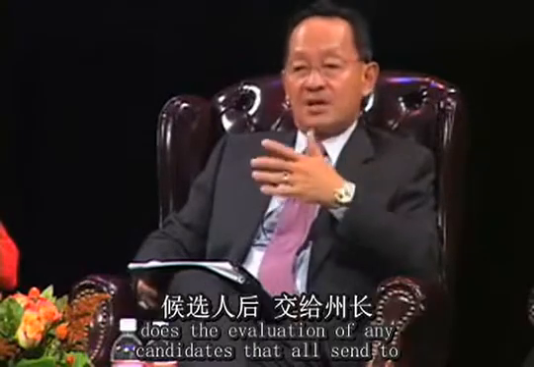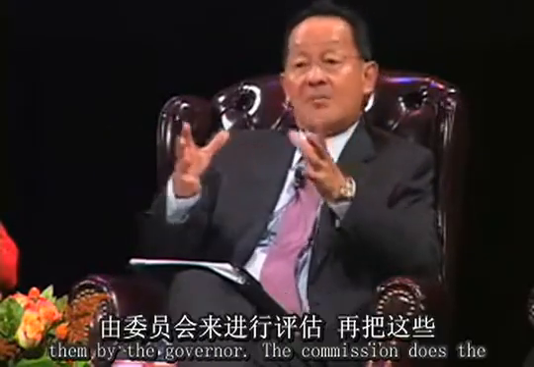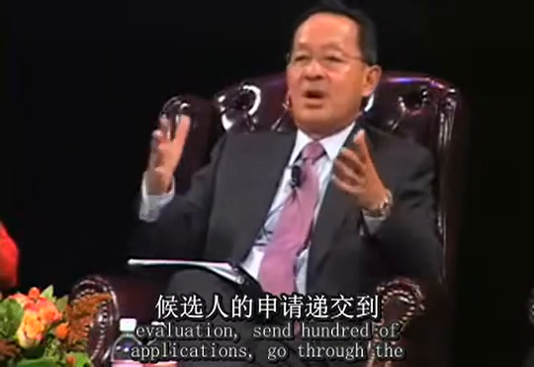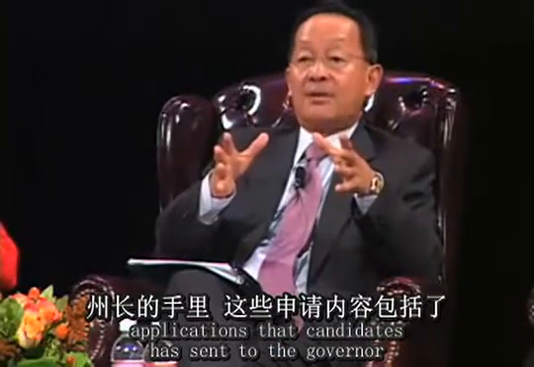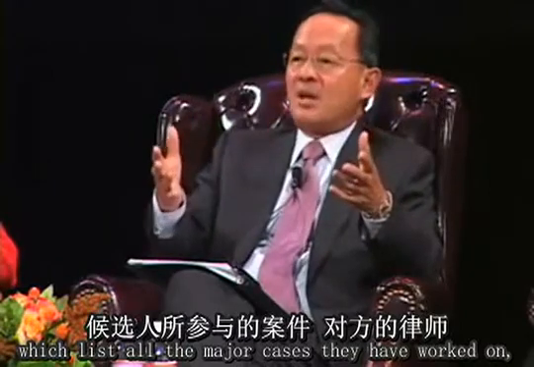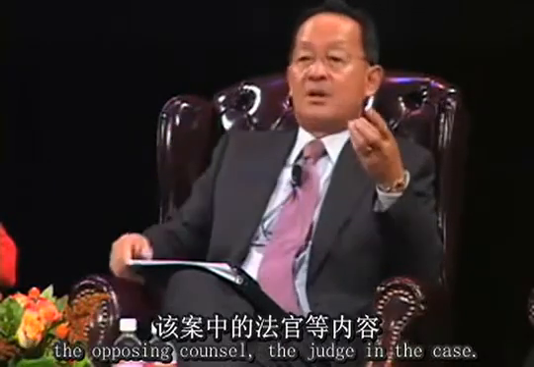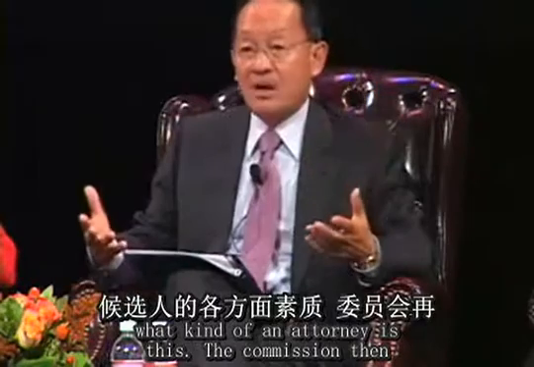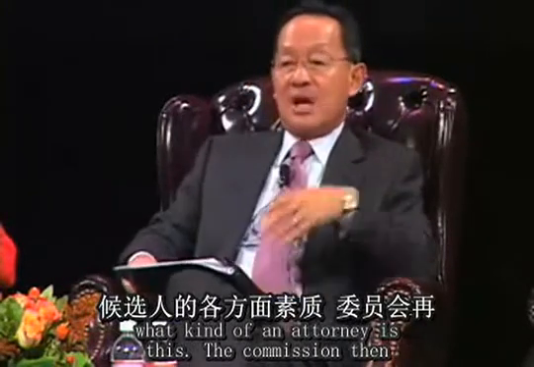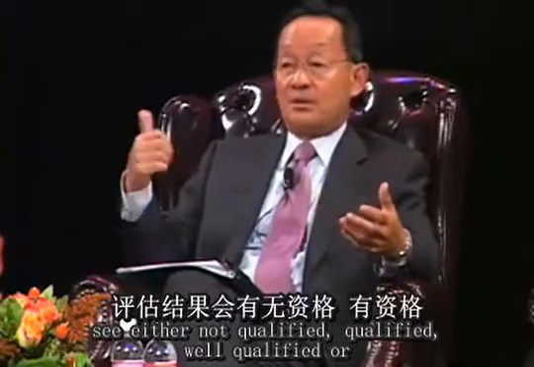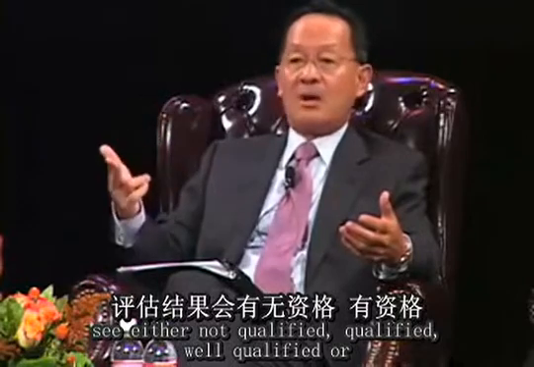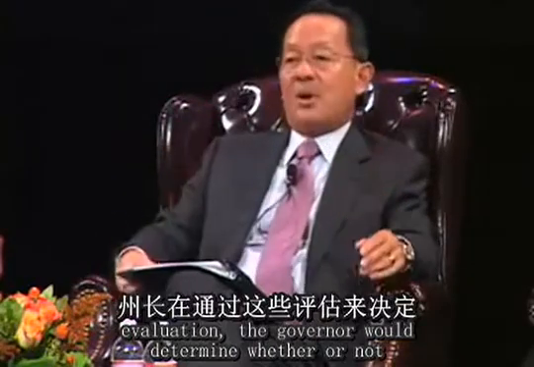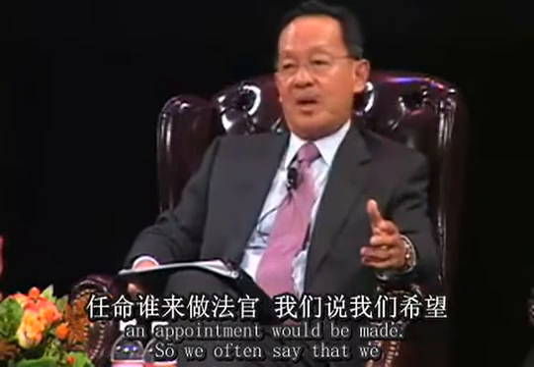The commission sends out hundreds of applications, goes through the application that the candidate has sent to the governor, which lists all the major cases that they have worked on, the opposing counsel, and the judge in the case, and the commission talks to all those people and asks, what kind of an attorney is this? The commission then gives an evaluation to the governor's office. It's either not qualified, qualified, well qualified, or exceptionally well qualified. After the governor sees that evaluation, the governor will determine whether or not an appointment will be made.